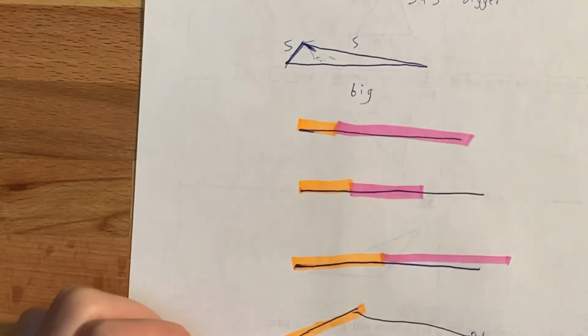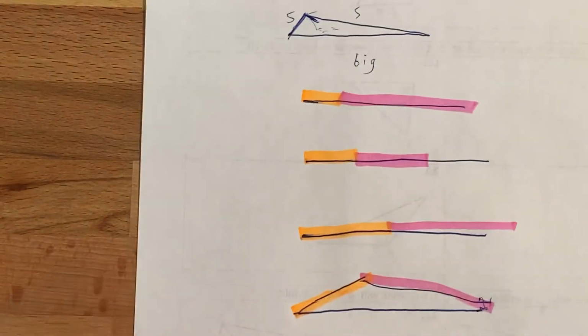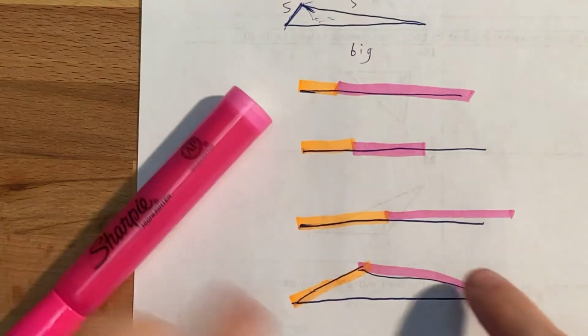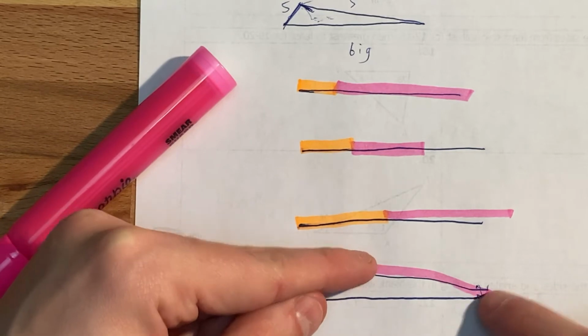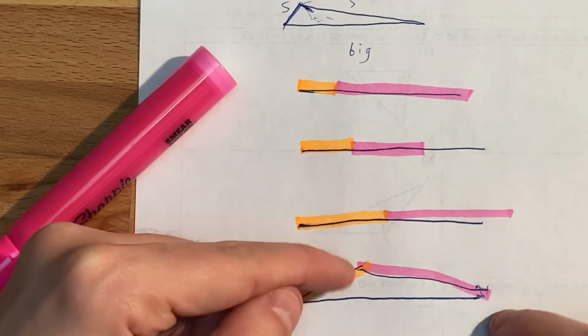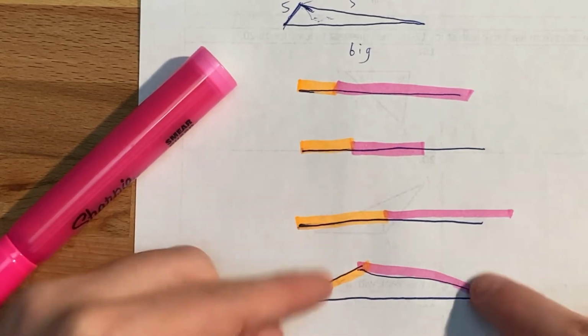Because this plus that is bigger now. Because if you were to flatten this down, like take this and flatten it down, then this side would push out in that other side, right? So it would be longer. So the two things have to be bigger.